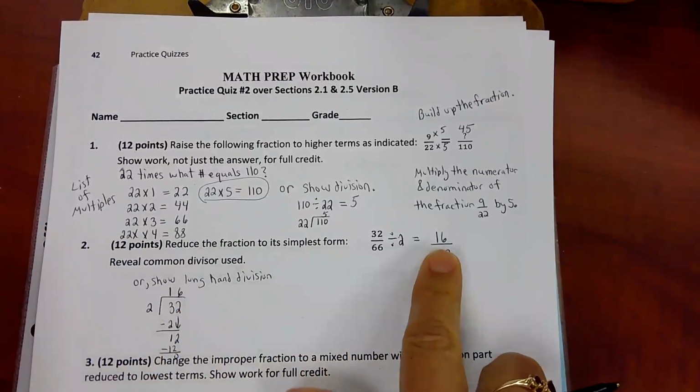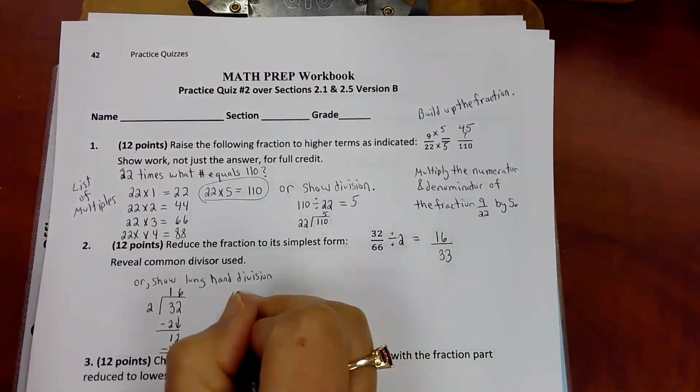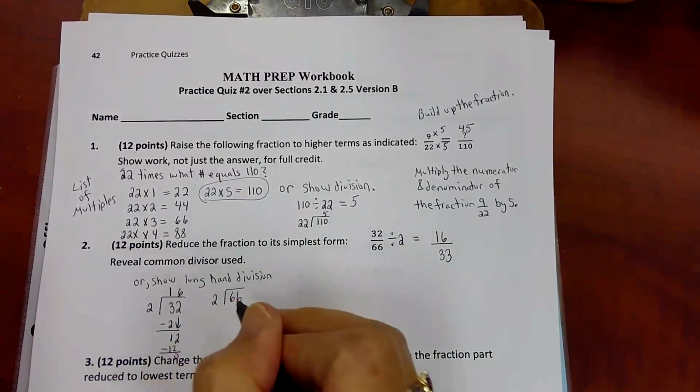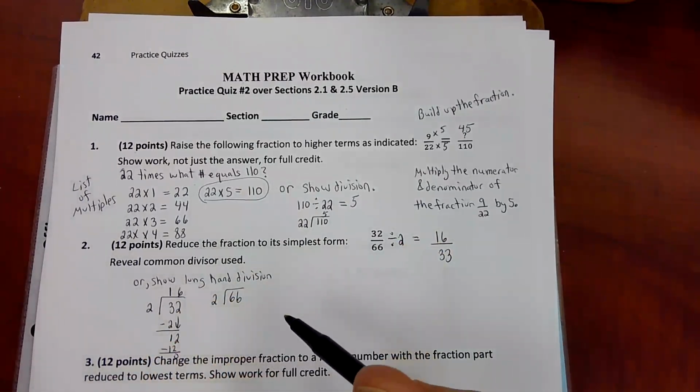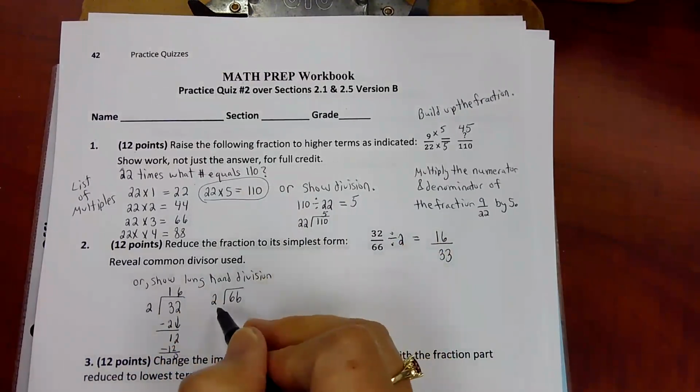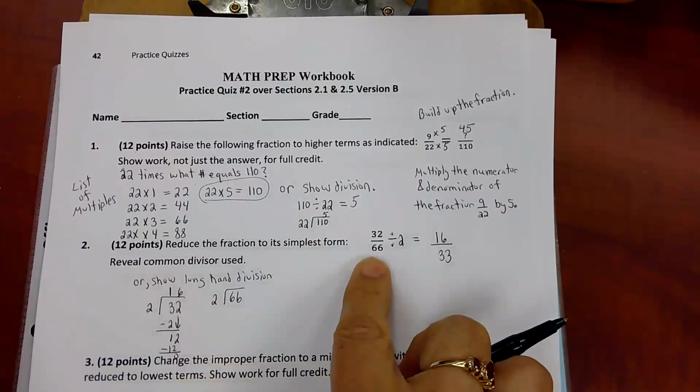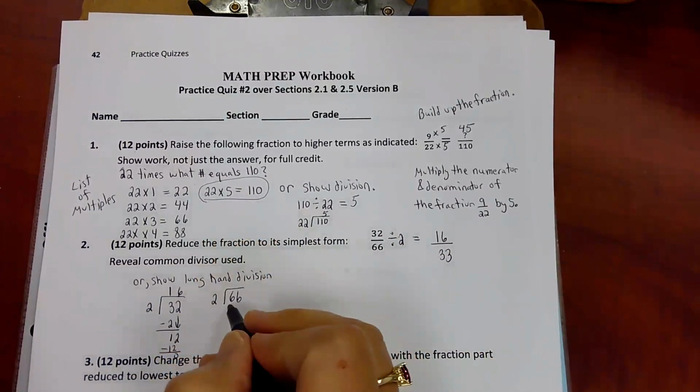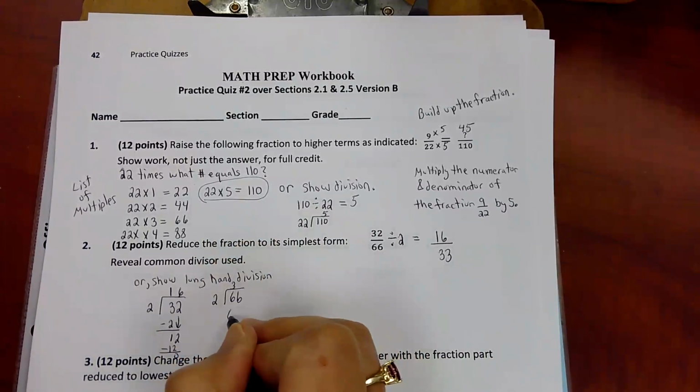And then 66 divided by 2. I'm showing this because sometimes students are rusty with their long division. They need some practice. So again, 66 divided by 2. 2 goes into 6 3 times. 2 times 3 is 6.